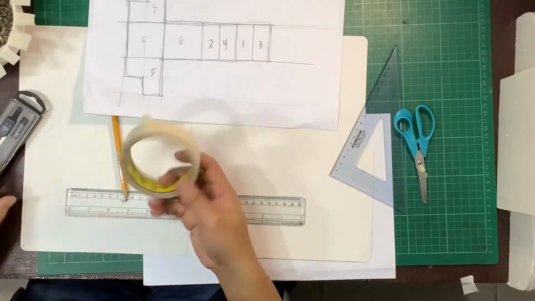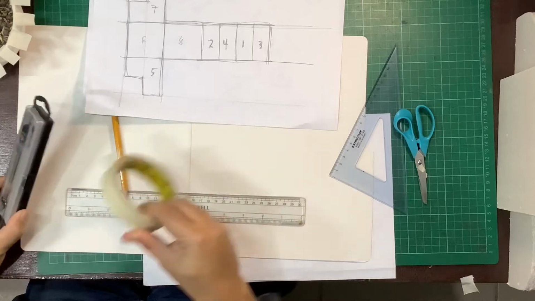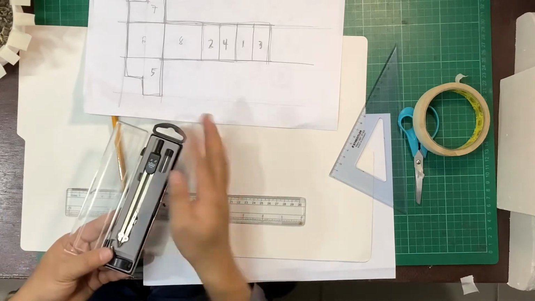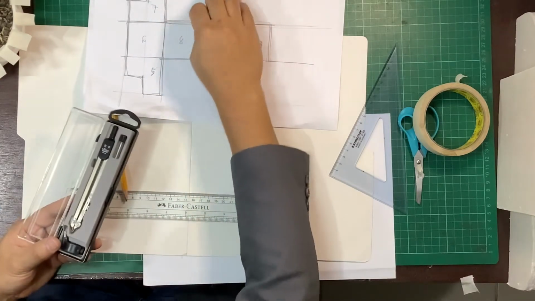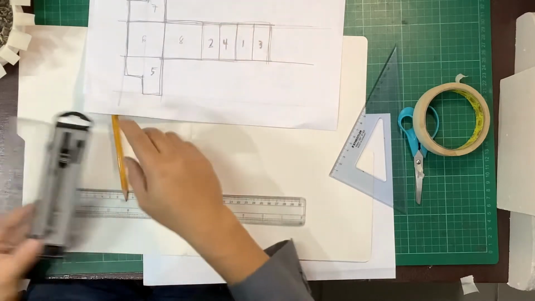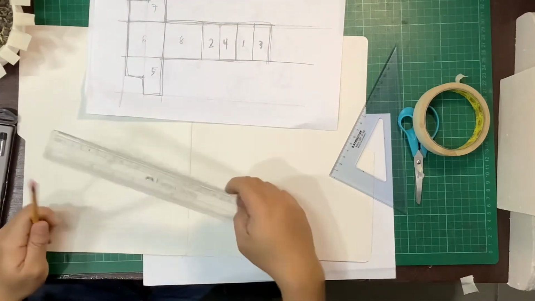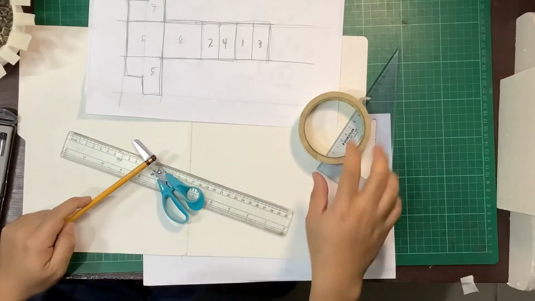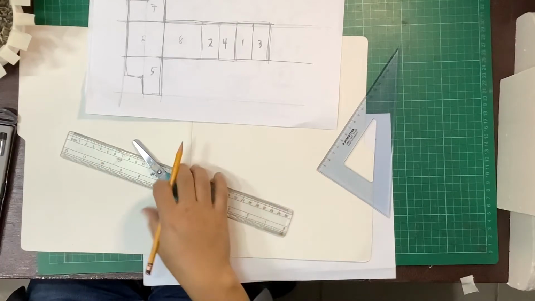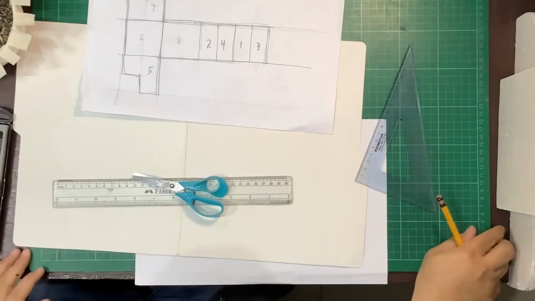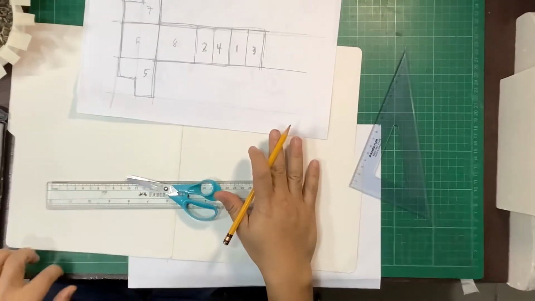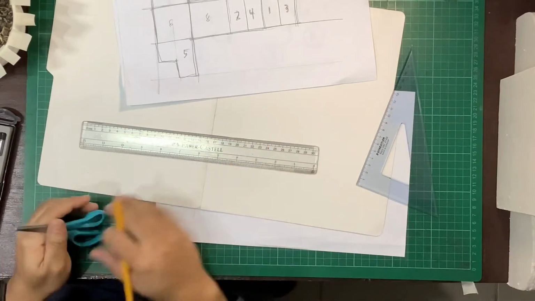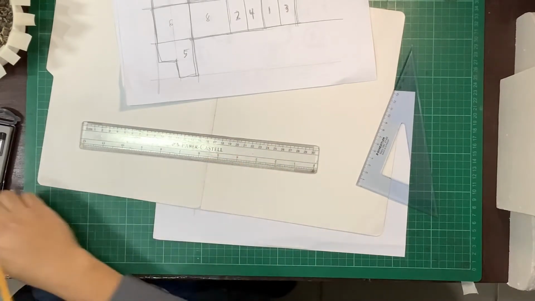We will be using for this activity masking tape for us to stabilize the parts of our object. We will be using also a compass to transfer measurement easily from one point to another. Our pencil, our ruler, our cutting tool. You could also use a cutter. So let's start. Make sure that you are using a cardboard like this, I mean a surface that can resist any damage that a sharp object will do or the point of your compass.